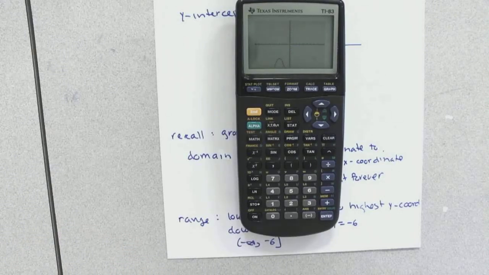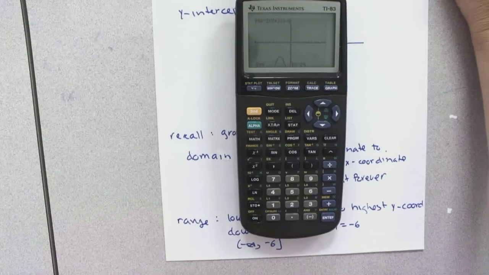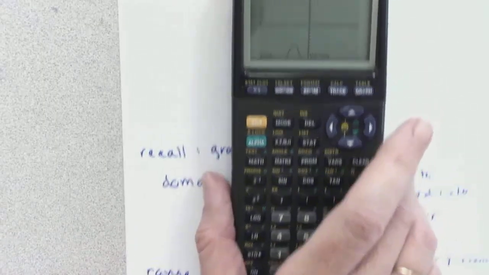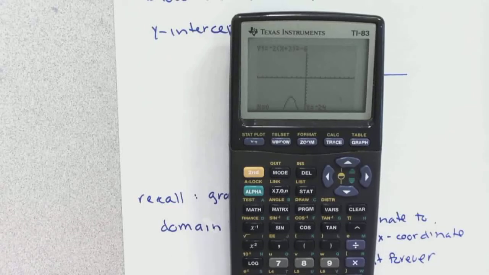Now that makes me feel fairly good about my vertex. Now we can actually check that vertex. If you press trace, notice up comes where the cursor is. I'm going to zoom in a little bit here so you can see it better. When you hit trace, the default setting is it goes to the y-intercept. And you can see down there it says the y-intercept is negative 24.